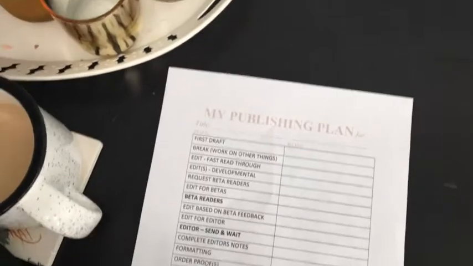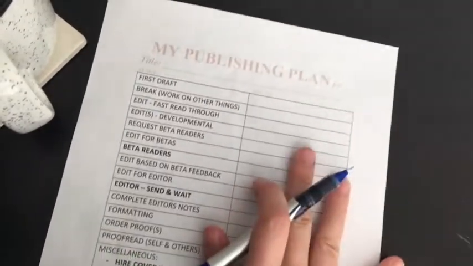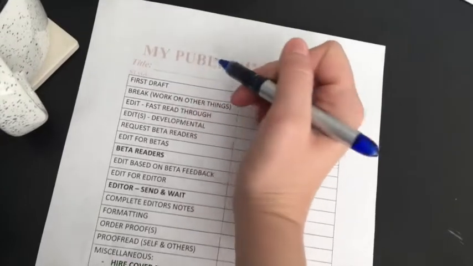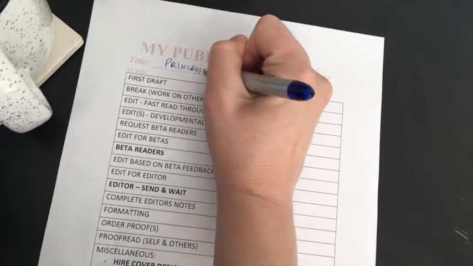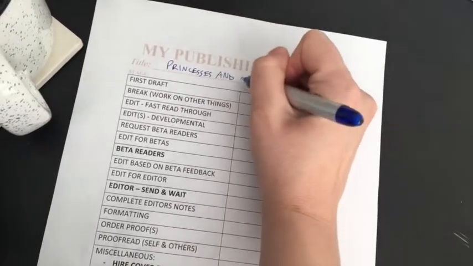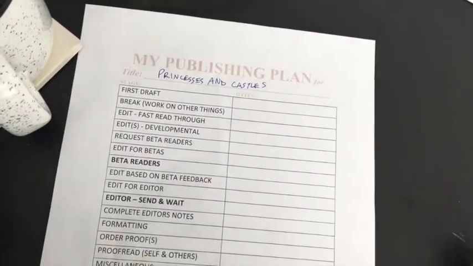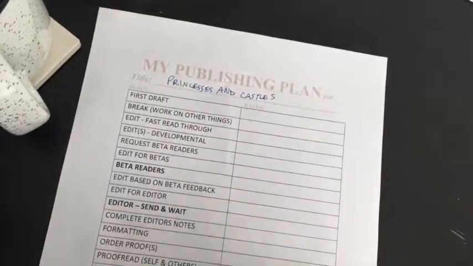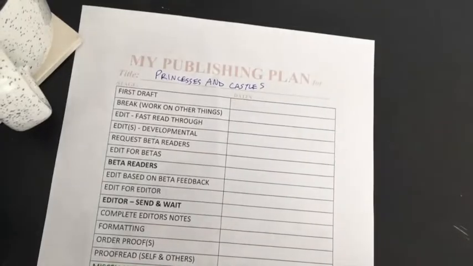Okay, so this is my publishing plan template. Basically, I'm just going to fill it out for you and show you how I do it. For the title of your work, if you have one, awesome. For me, I'm just going to put Princesses and Castles. This is the code name that I use to talk about my book on Instagram, because I don't have a name for it yet. Then you're going to have the stage that you're in, and in the other column, you're going to fill in the dates that you want.